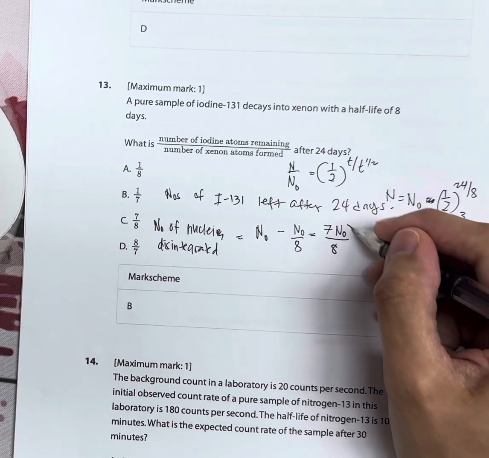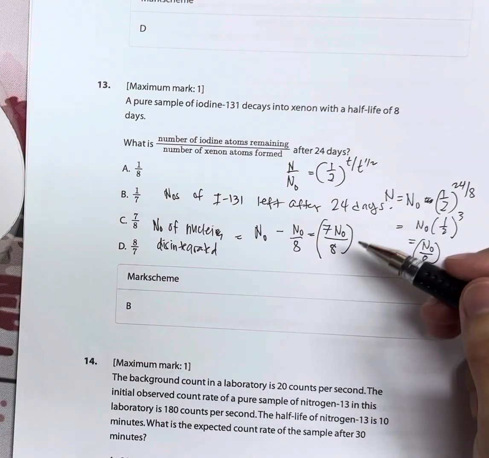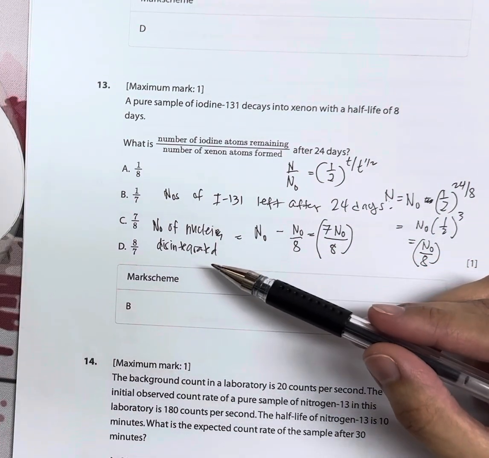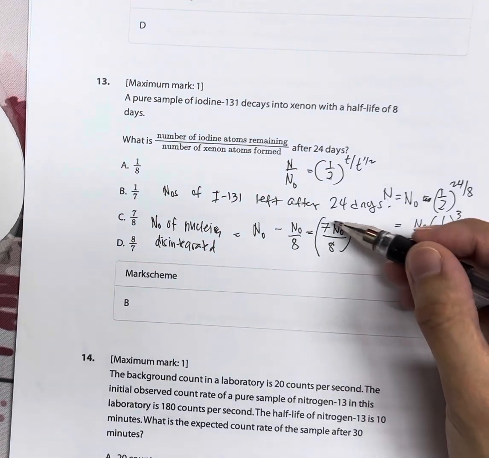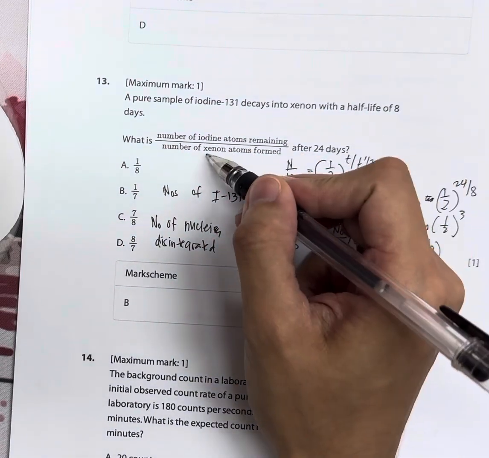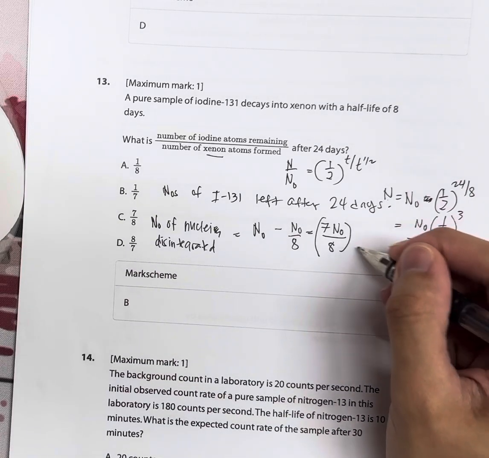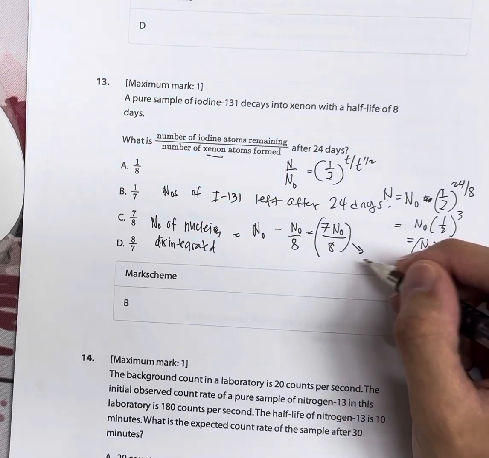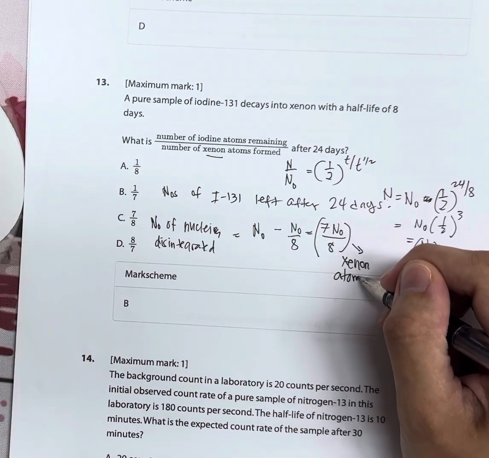Now what is significant about this 7 N naught over 8? This is the number of nuclei that disintegrated, which means that this is what allowed the xenon atoms to form. That's the amount that broke down, allowing for xenon to form as a result of the reaction. Which is why this over here is our expression for the number of xenon atoms formed.